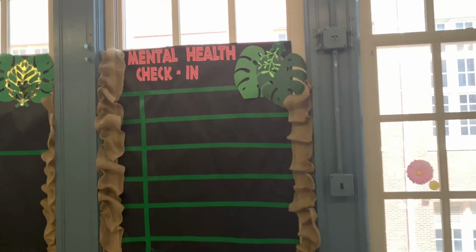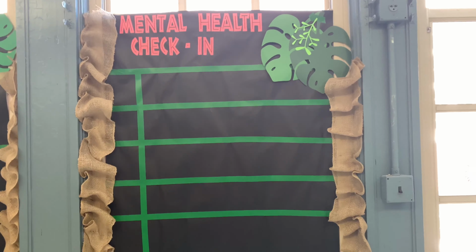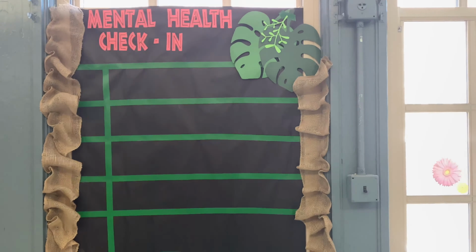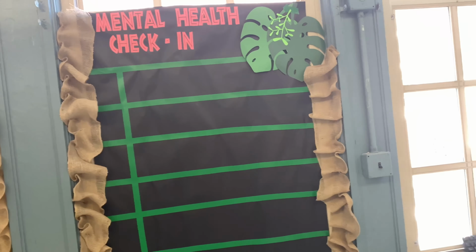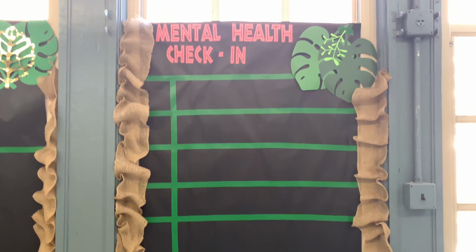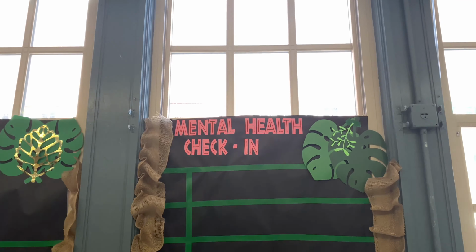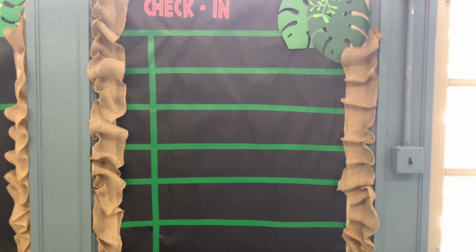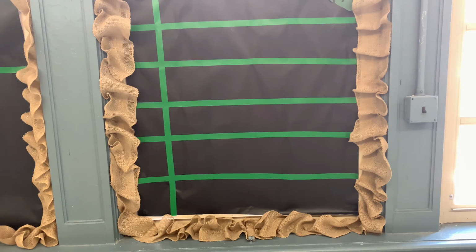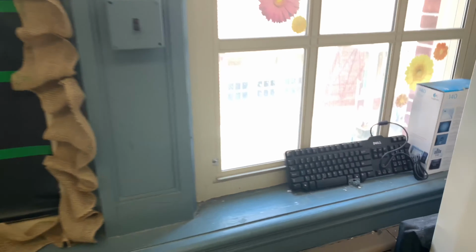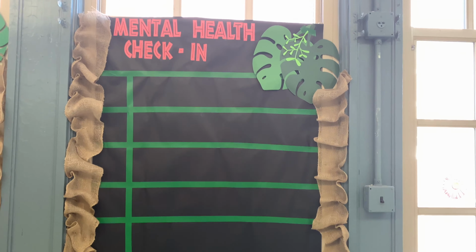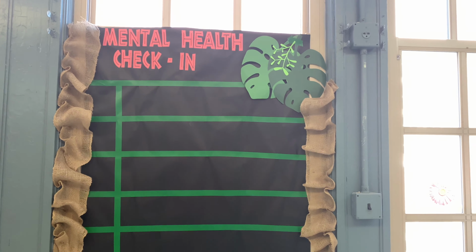And then on the back windows, last year I left the windows open like this, but I found that it was just creating too many student distractions. So this year I've covered them up most of the way, so we still get some natural light in, but they aren't looking out the window, especially like now, because during lunchtime students can congregate outside, and I don't want that interrupting my classroom.